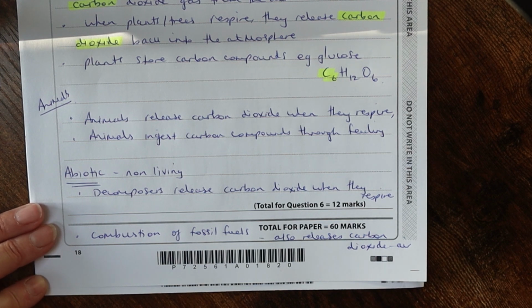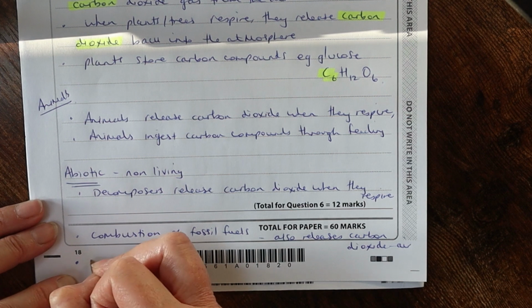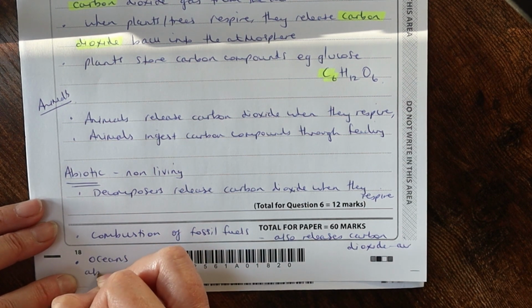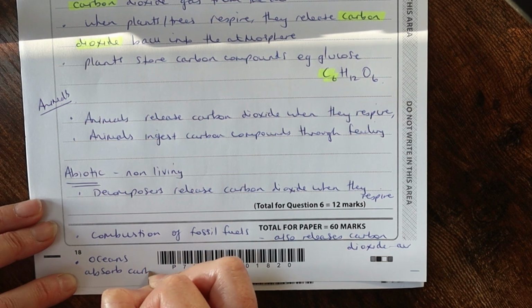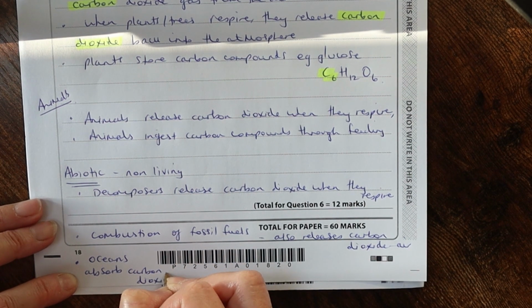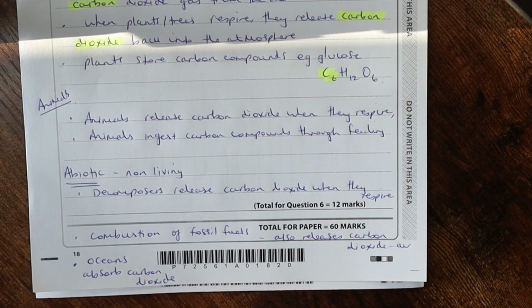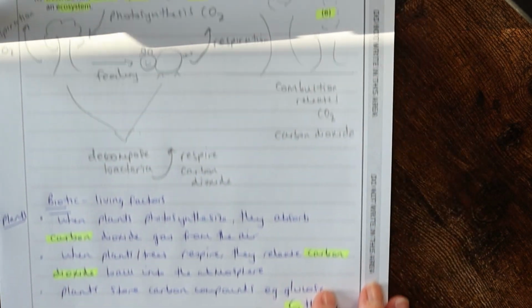There are other things, but I've run out of room, but I'll tell you anyway. So oceans absorb carbon dioxide. Carbon is stored in carbonate rocks. If you think of things like limestone, which is calcium carbonate. And when rocks erode, they release carbon dioxide. And volcanoes also release carbon dioxide. So you've got a few extras that you can add on the bottom there. So oceans absorb carbon dioxide gas. And like I said before, it can be stored in rocks. So you've got absolutely loads there to write for that 6-mark question.